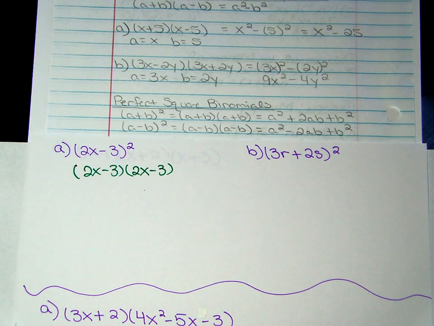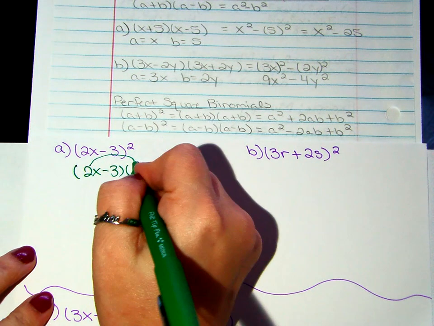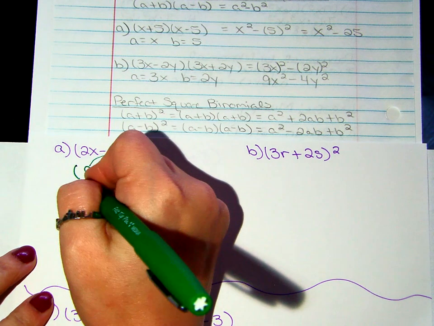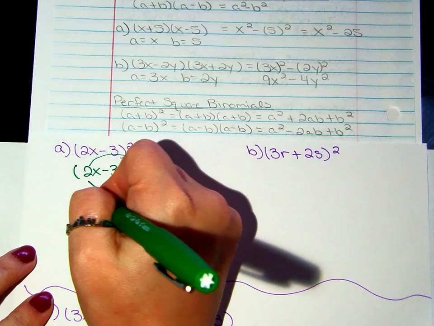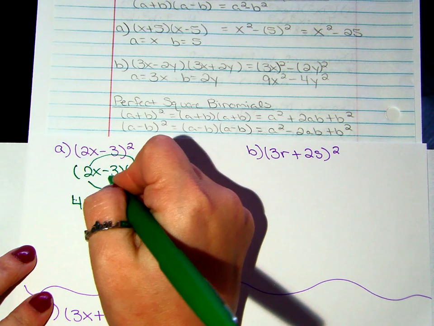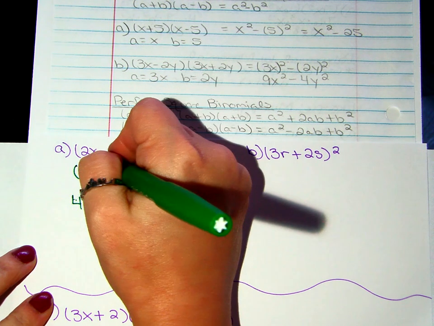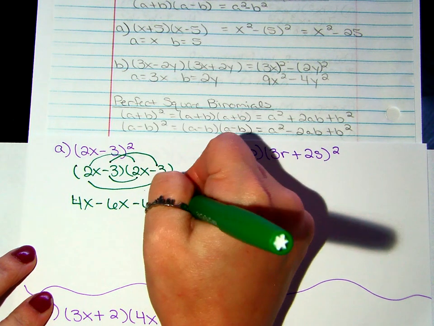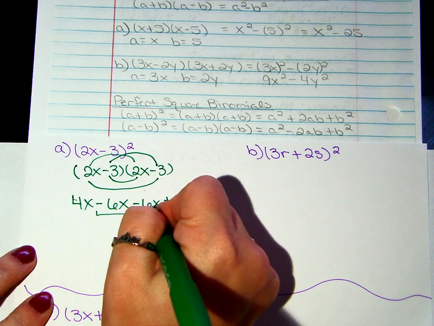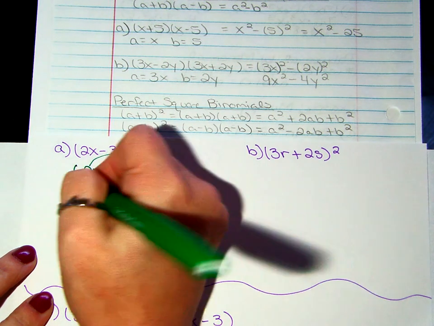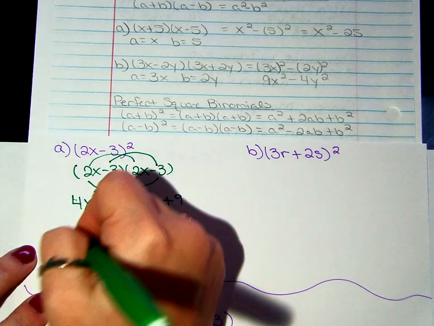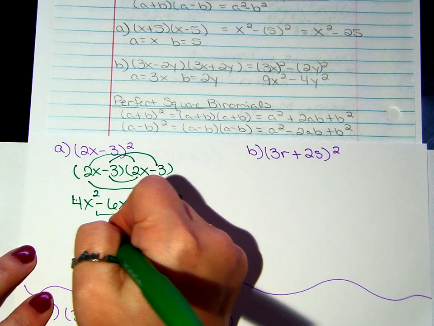2x times 2x is 4x squared. 2x times a negative 3 will give me a negative 6x. Negative 3 times a positive 2x will give me a negative 6x. Negative 3 times negative 3 will give me a positive 9. I can combine these middle terms. So that I have 4x squared minus 12x plus 9.